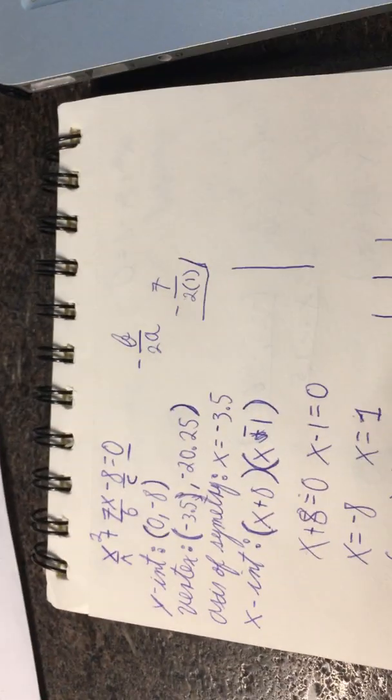Hello, my name is Jose Antonio Rodriguez Alonso, and I'm going to show you how to graph a quadratic equation with two solutions, how to graph an equation with one solution, and how to graph an equation with no solutions. First step, the quadratic equation with two solutions.